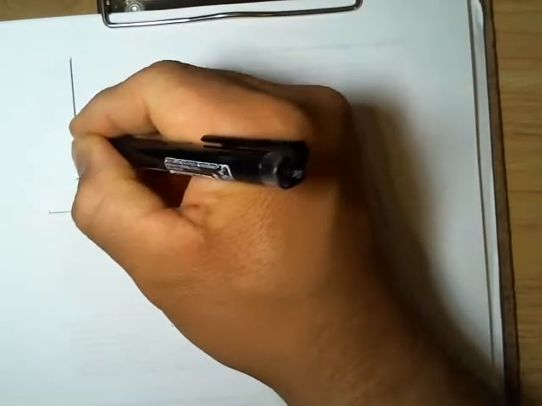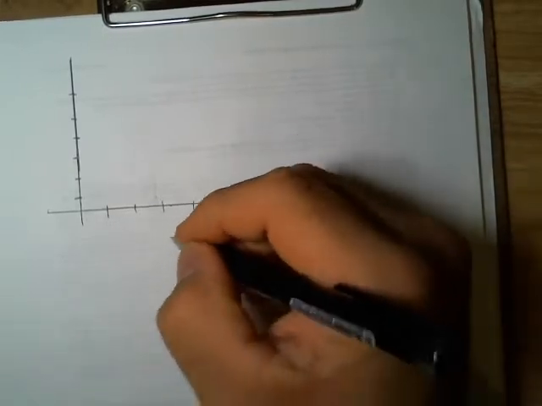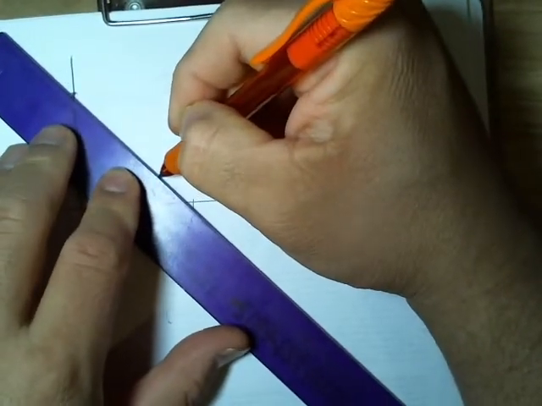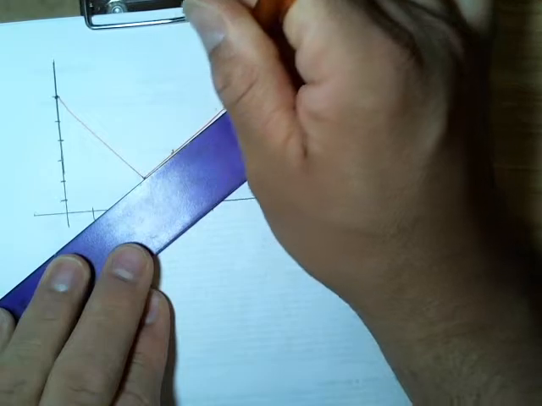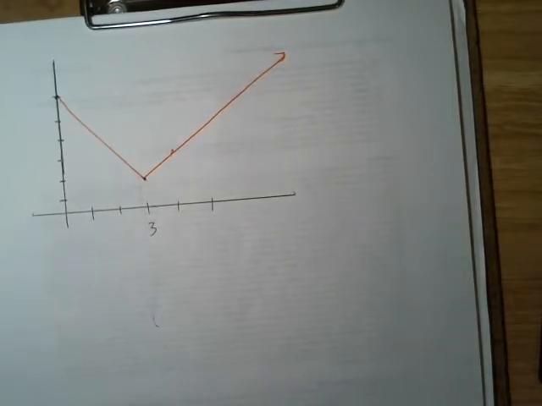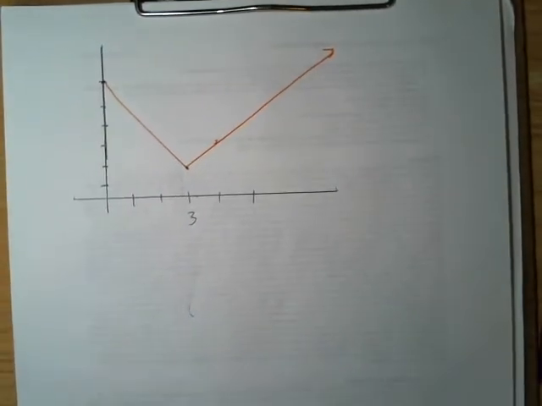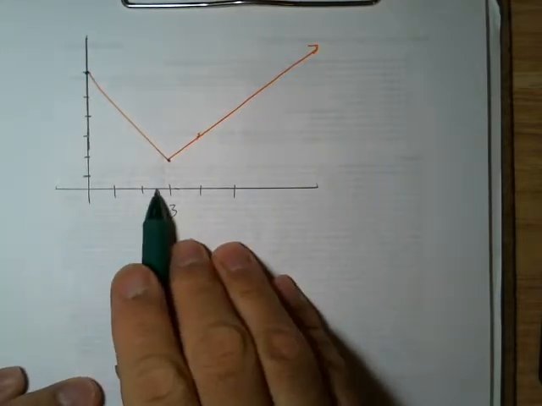Okay, 1, 2, 3, 4, 6. 1, 2, 3, 4, 5. Now, again, I'm going to use the basic geometric shapes to come up with a general formula. From our working through of B and C, I do notice that I'm going to have a piecewise function, that anything between 0 and 3 is just a trapezoid.